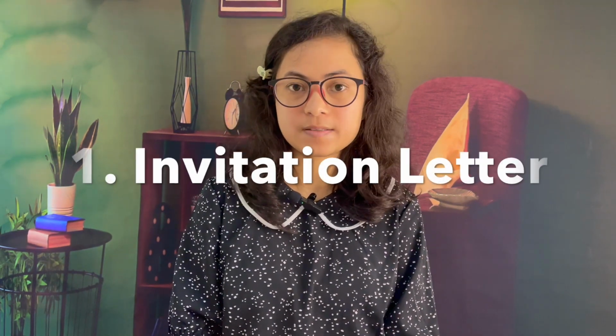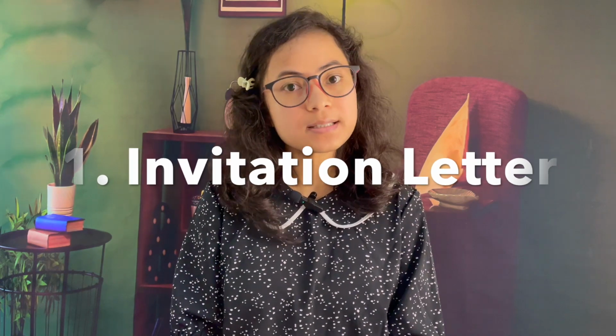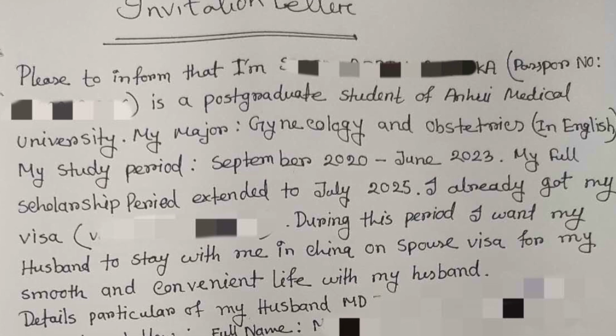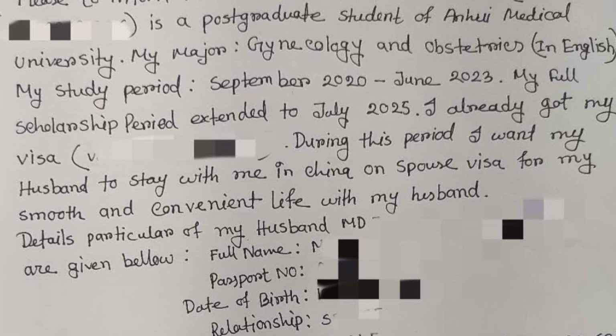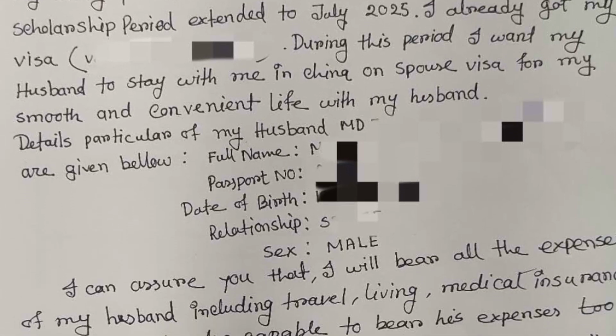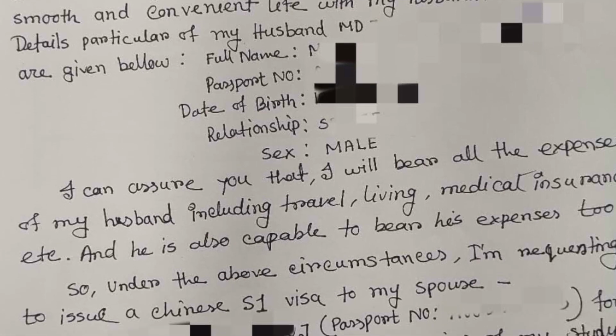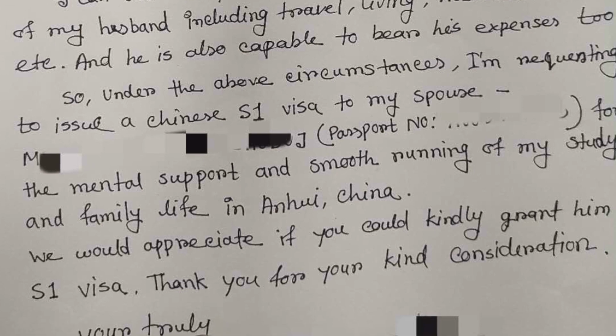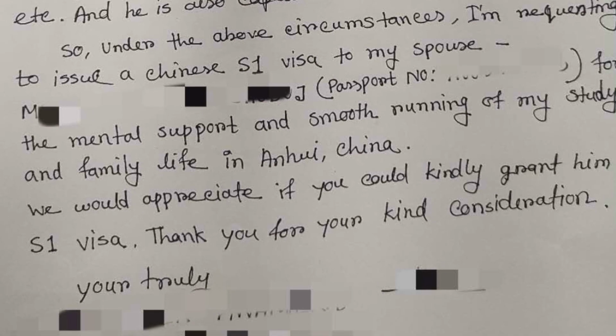First and foremost is the invitation letter. For this, you need to talk to your international college and then they will prepare the invitation letter for your spouse. You also need to prepare another invitation letter for your spouse. It should be written by yourself in English. This letter should include information about the purpose of the visit, the intended duration of stay, the relationship between the inviter and the invitee, and the inviter's personal information.